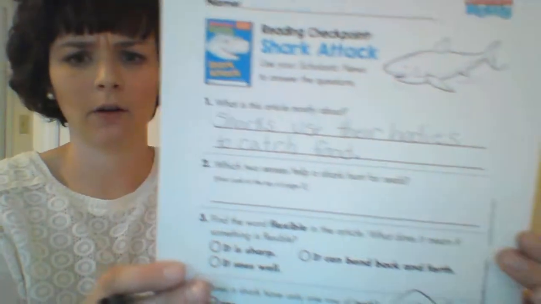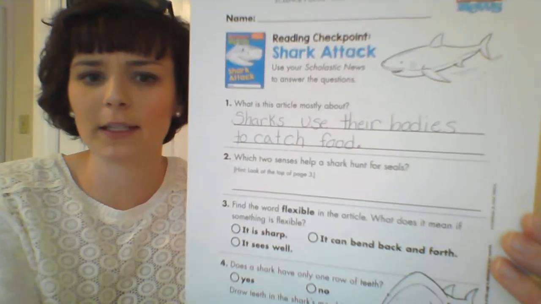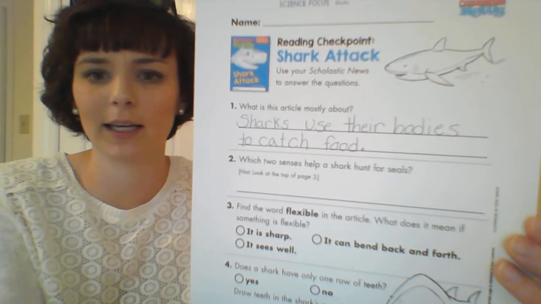Now, if you're using a plain sheet of paper, what you can do is write a number 1 and then write your words next to it. So I wrote, sharks use their bodies to catch food. If you need help with spelling, you can pause the video and write your sentence.